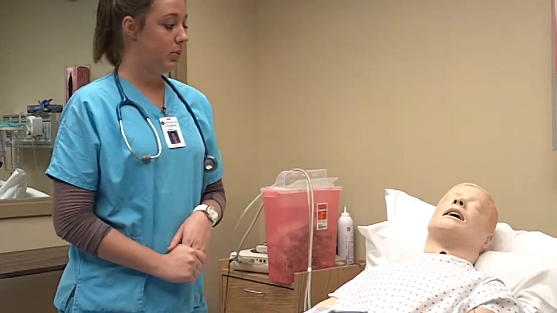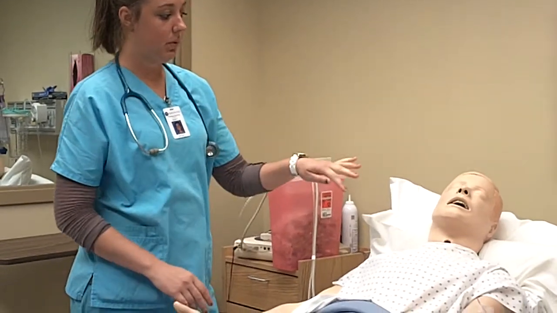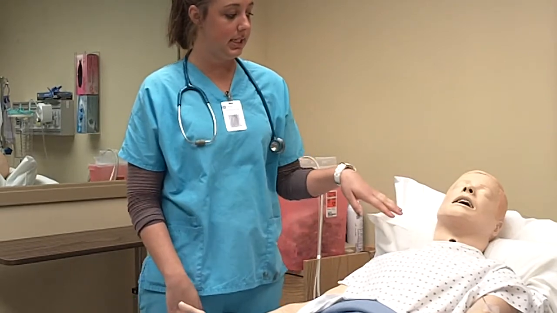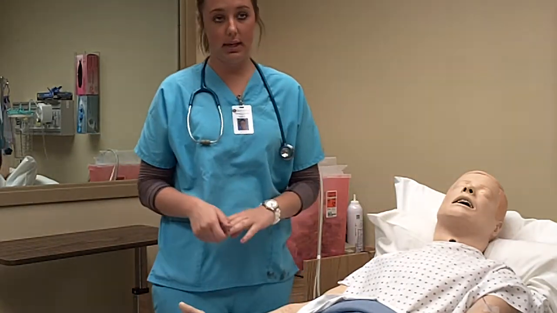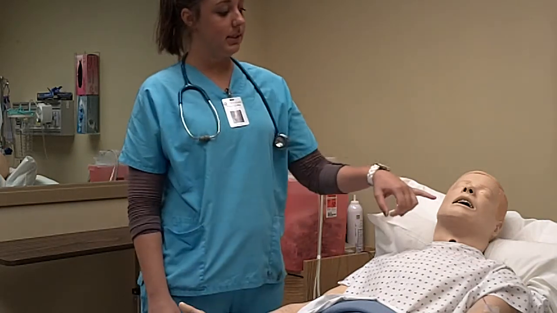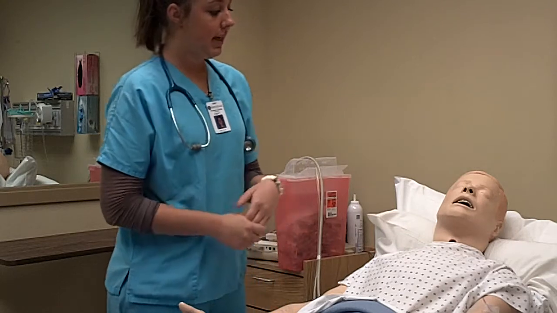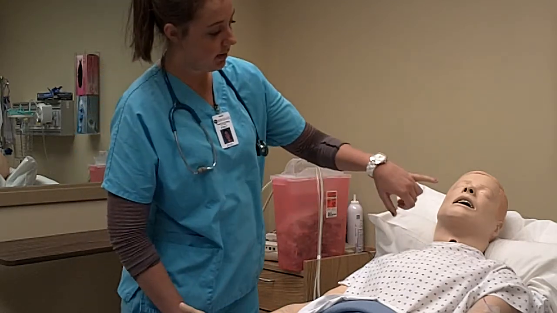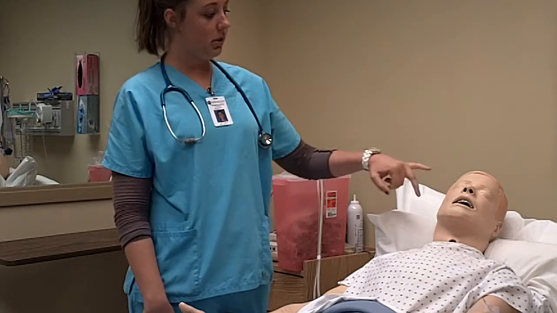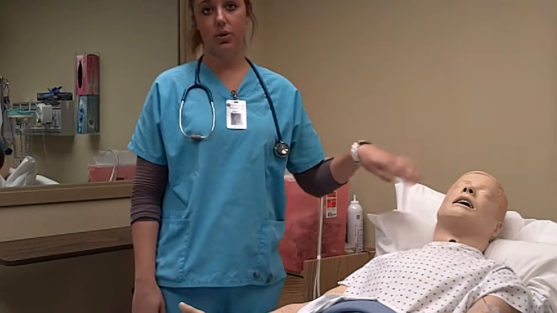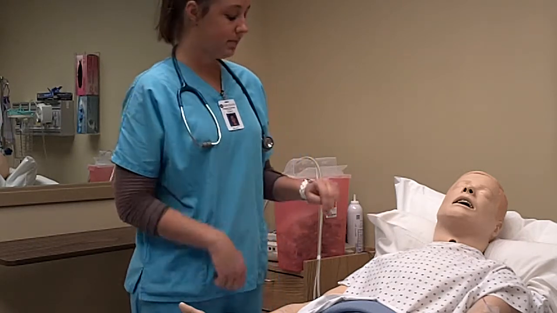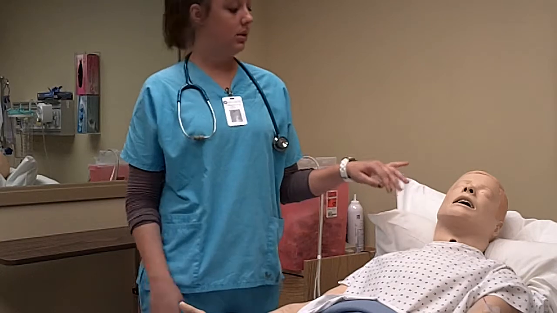So next I'm going to assess his mouth and see if he has any loose teeth, any missing teeth, how his gums and his tongue look, if there's any discoloration, if his lips are dry or cracked. Then I'm going to look at his nose to make sure there's no redness or swelling. Then I'm going to take a look at his eyes and make sure that there is no abnormal color in the drainage of his eyes, anything other than tears.